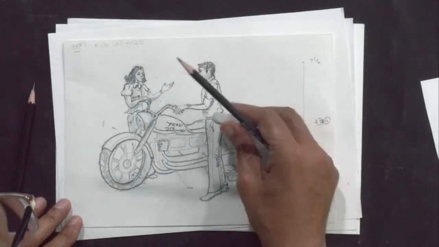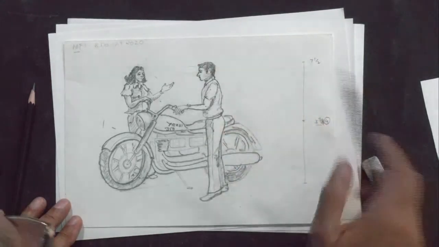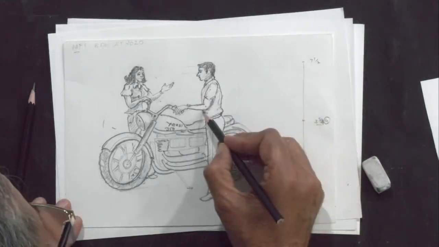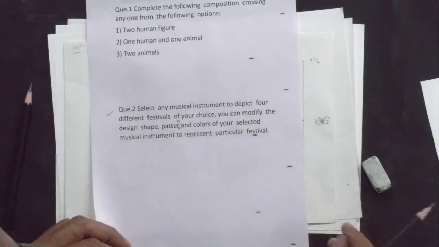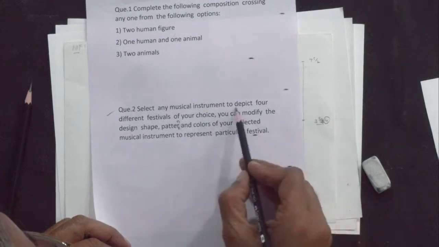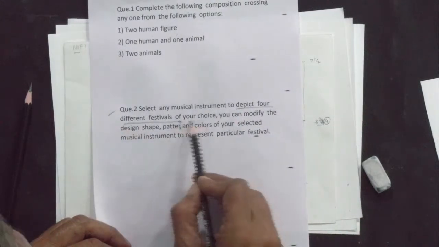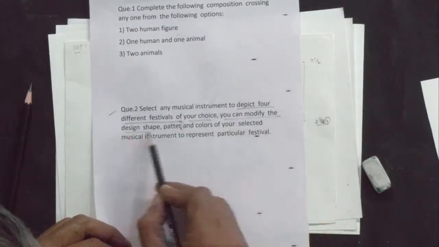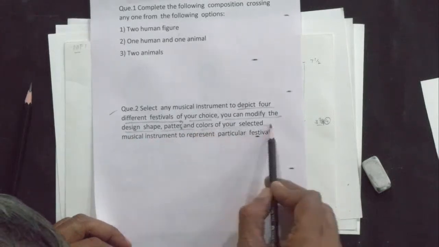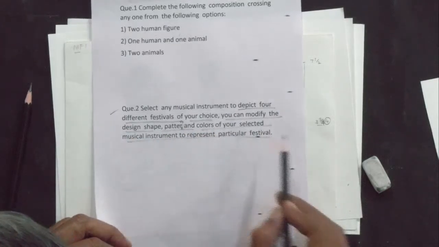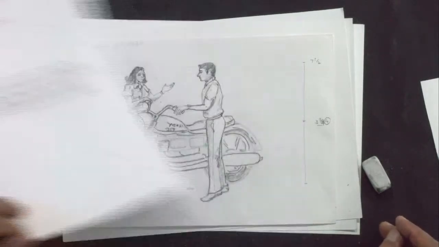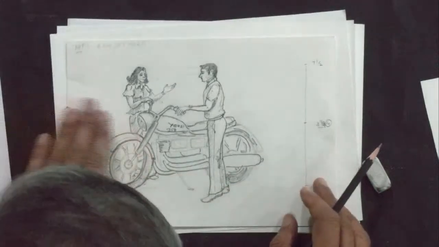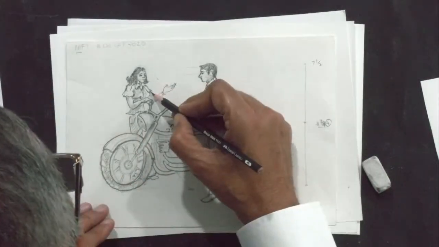As far as the other question is concerned, take my promise, next week I'm back with the other question, which I, of course, will like to tell you it's very exciting, very interesting. Select any musical instrument to depict four different festivals of your choice. You can modify the design, shape, pattern, and colors of the selected musical instrument to represent a particular festival. Think over it and be back with me in the next week.